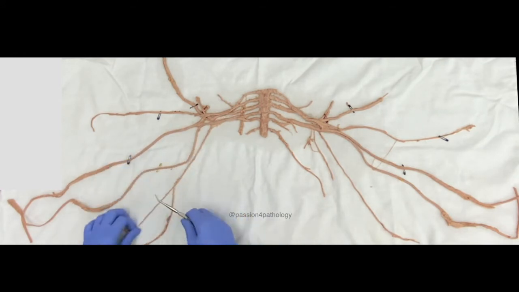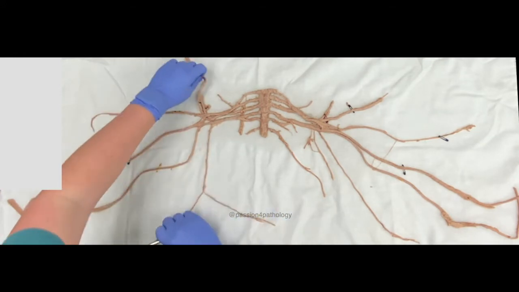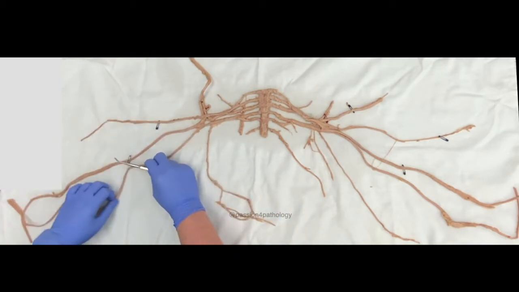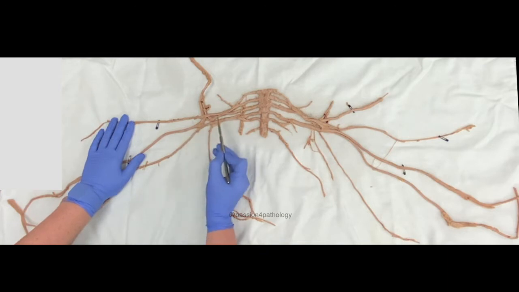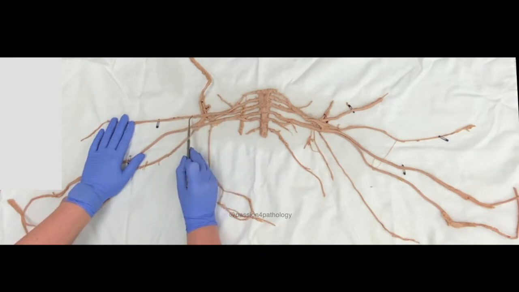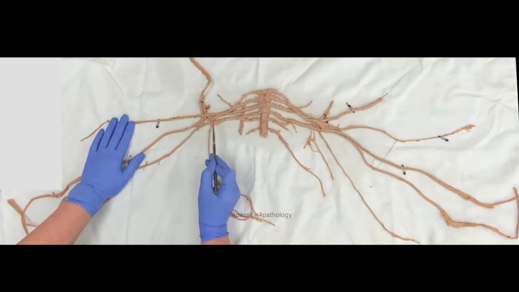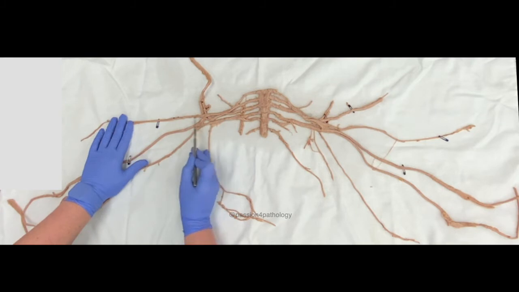With that, it's going to give it this classic M shape. So if you ignore the rest of these branches for now and just look at this part, see this M? That is formed by those branches. Your lateral cord splitting into musculocutaneous nerve and the lateral root of the median nerve, and then your medial cord splitting into your ulnar nerve and the medial root of the median nerve. That gives it that classic M.